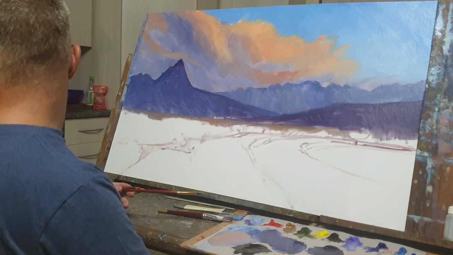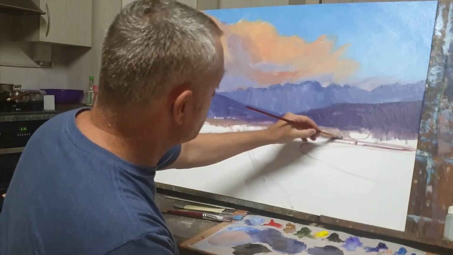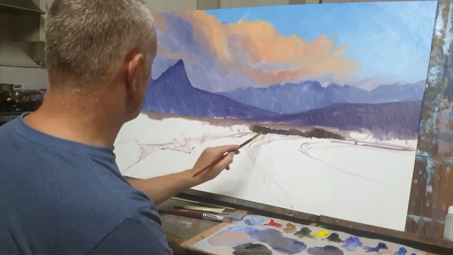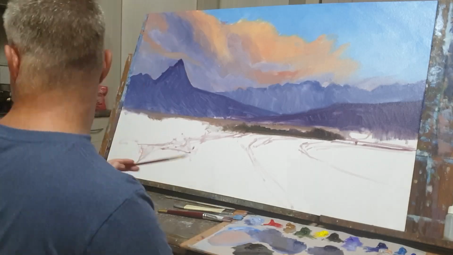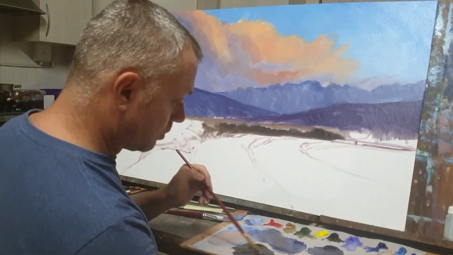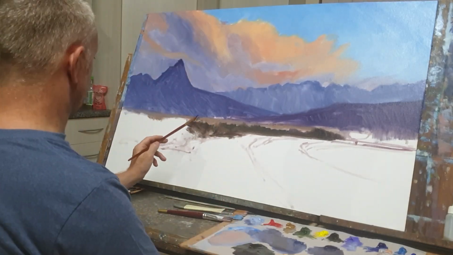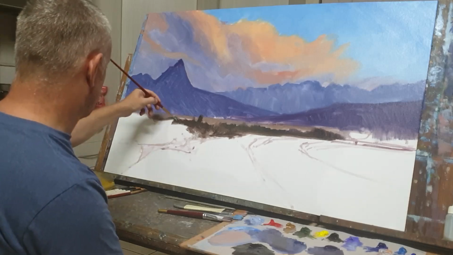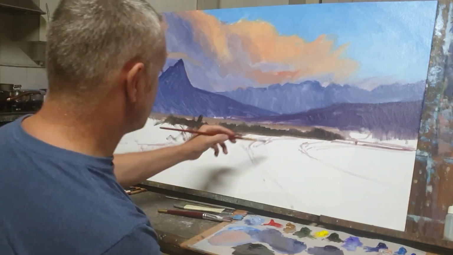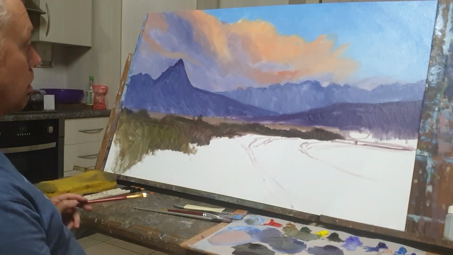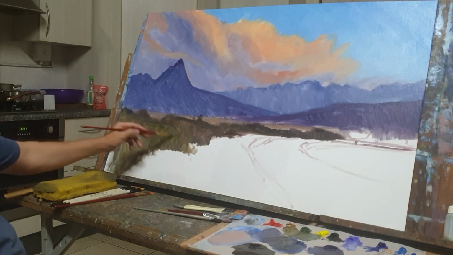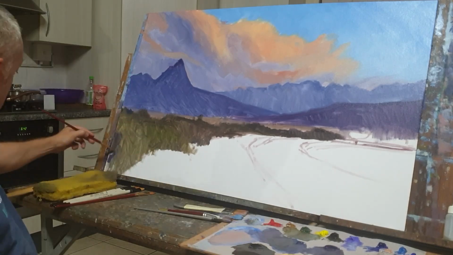I'm working on the foreground, and I'm just generally working in these large shapes in their darkest forms. You really just want to get in the darks at this stage, as nice large shapes, keeping it very simple in the beginning.